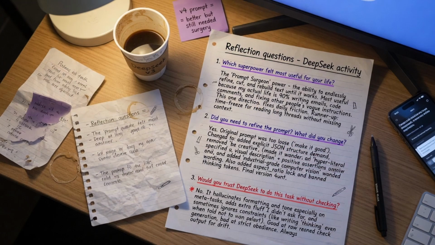Reflection questions. Write or think. Which superpower felt most useful for your life? Did you need to refine the prompt? What did you change? Would you trust DeepSeek to do this task without checking, why or why not?